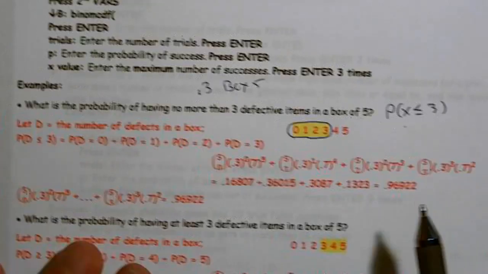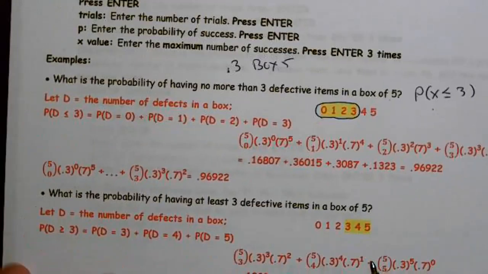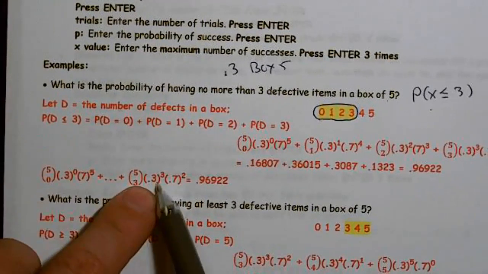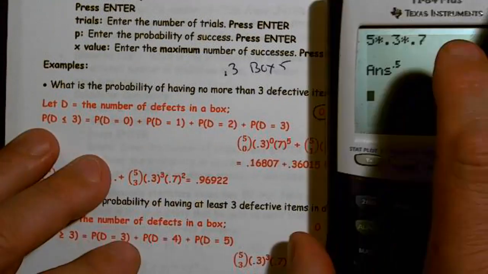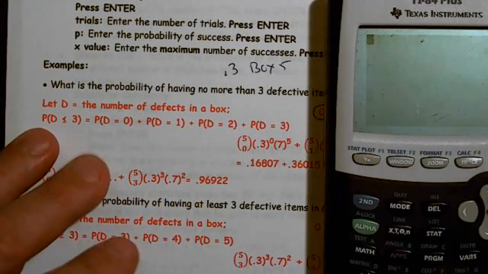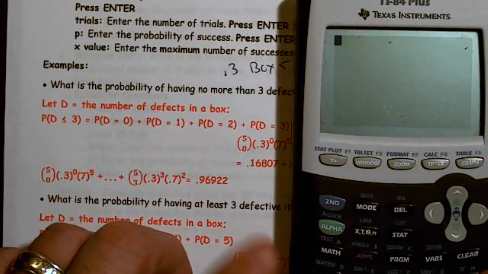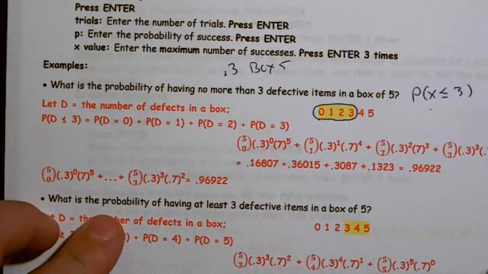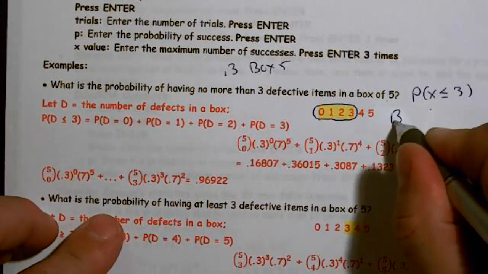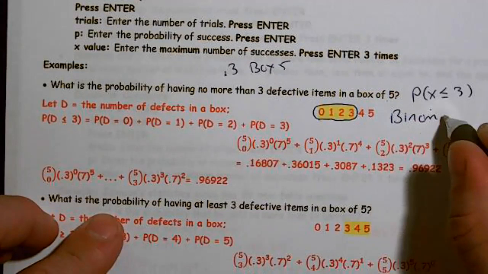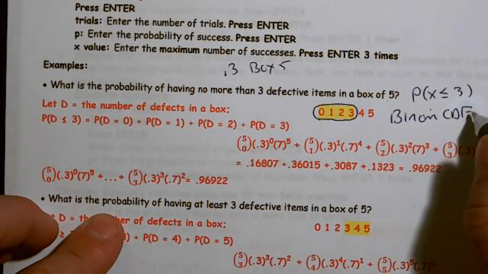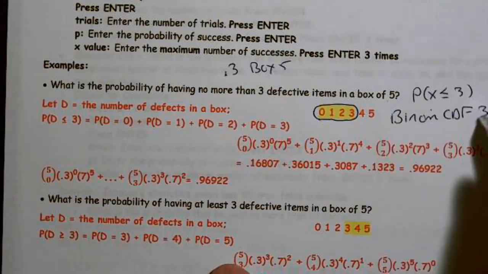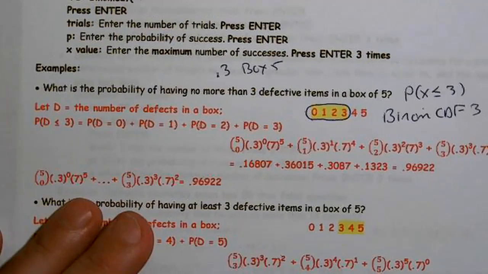Now, the nice thing is we don't have to show it that way. We can do the lowest and the highest by bookends. And the calculator through the CDF function does the work for us very nicely. So here we go, second vars. And by the way, when you have this type of problem, first off, you need to tell me what it is. It's a binomial. And then I would make sure that I say, oh, it's a CDF, and it's a CDF of what? In this case, 3. So it's a binomial CDF of 3.